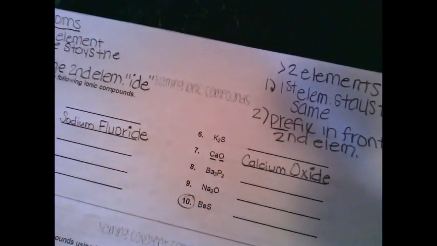So for example, mono is a prefix. Mono means 1. And again, you might want to write these down. Mono is equal to 1. Di is equal to 2. Tri is equal to 3. Tetra is 4.